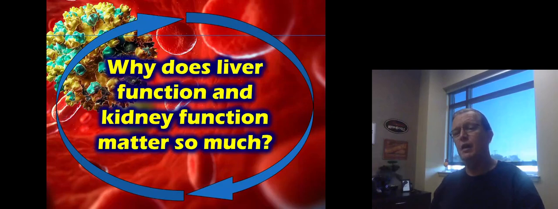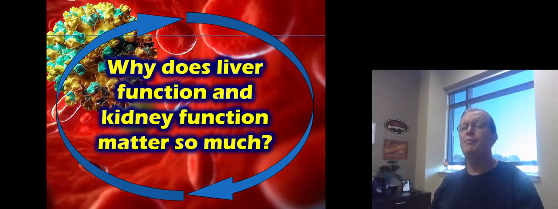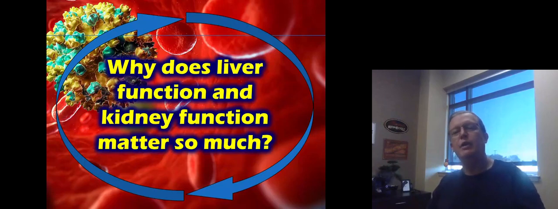So if you have poor liver function, then that drug may be poorly metabolized. It may be metabolized very slowly. The active metabolites may take longer to be broken down, and that can mean the drug is longer in the system.